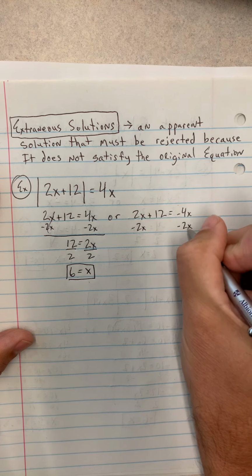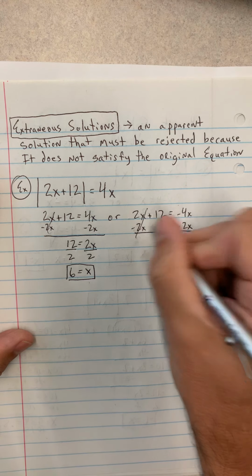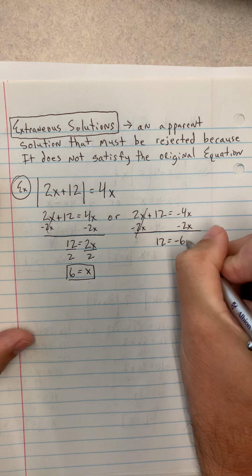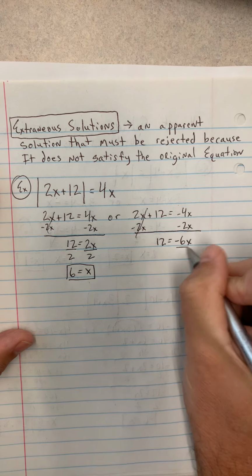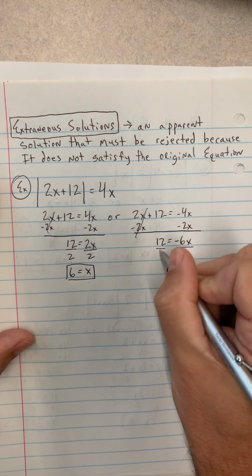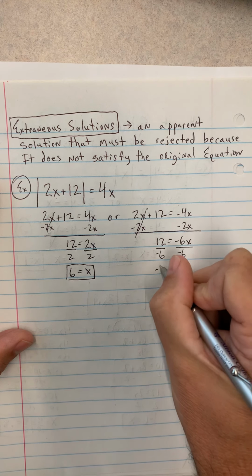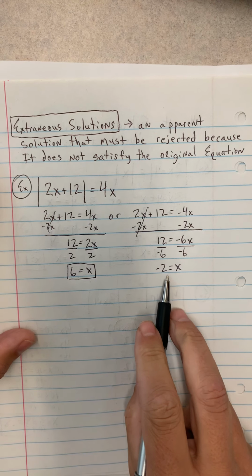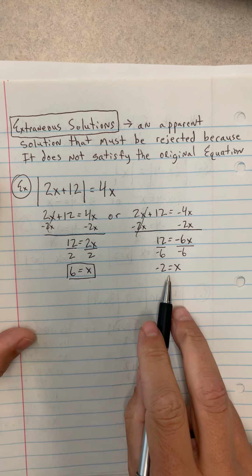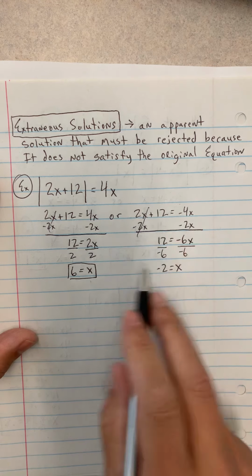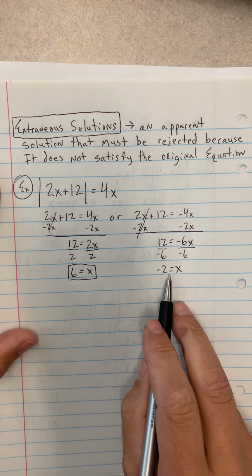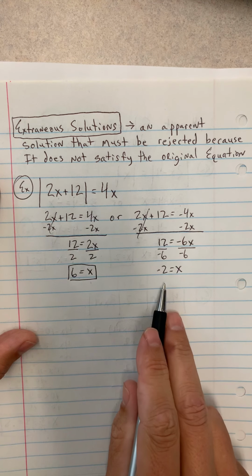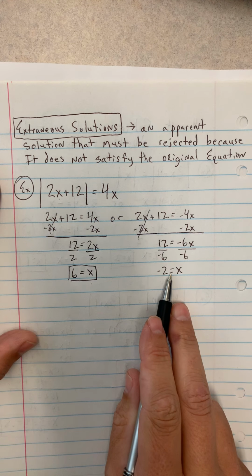I can see right now this is a potential issue. This is going to go away. 12 is equal to a -6x. And I can see right now, if I have a positive and I divide it by a negative, -2 is equal to x. This is an extraneous solution because my x is negative. Now, if I went through all these steps and it came out my x is positive, that's not an extraneous solution. So I have to take it all the way out to see, is my answer positive or negative?